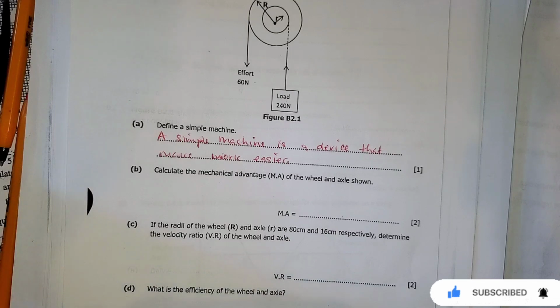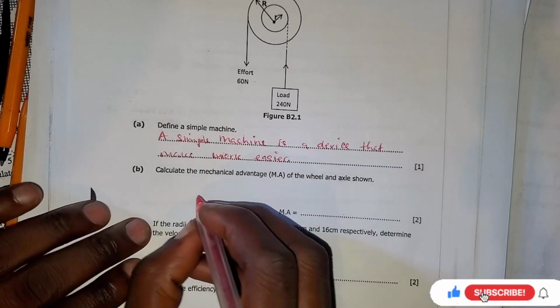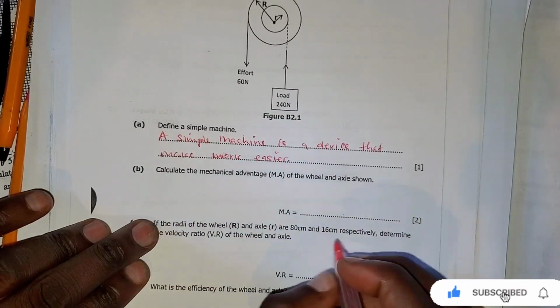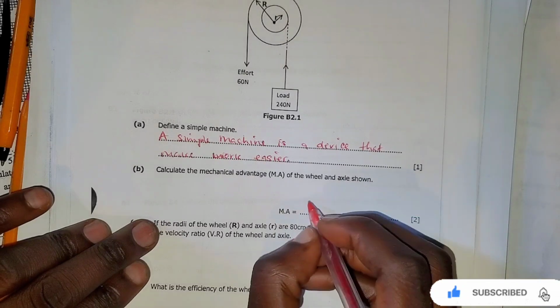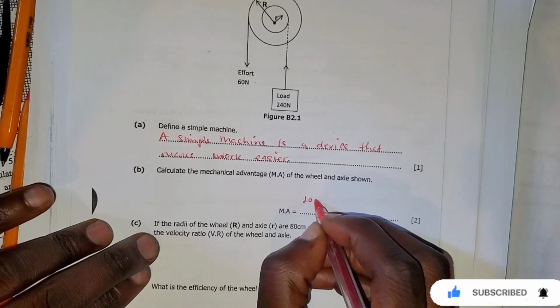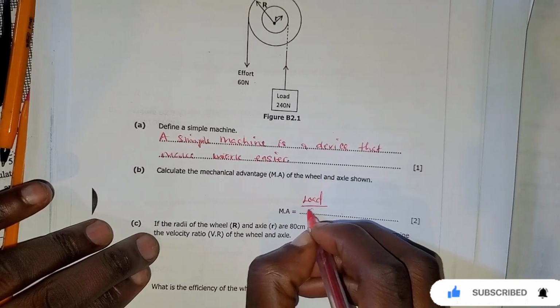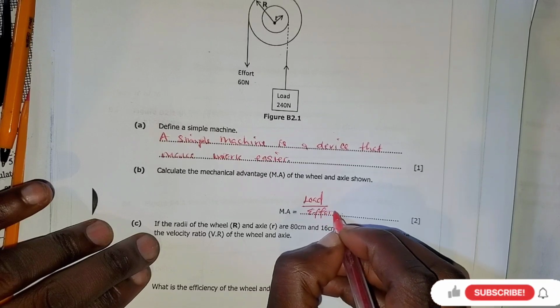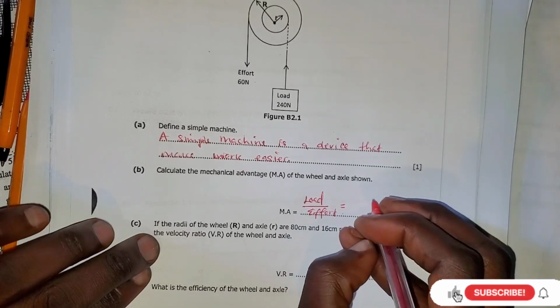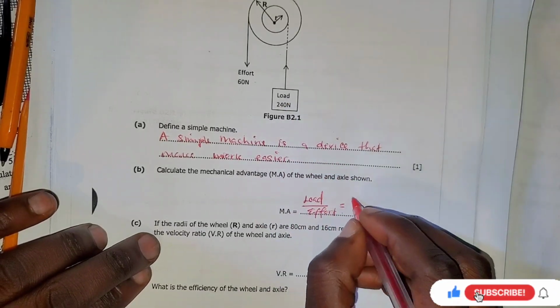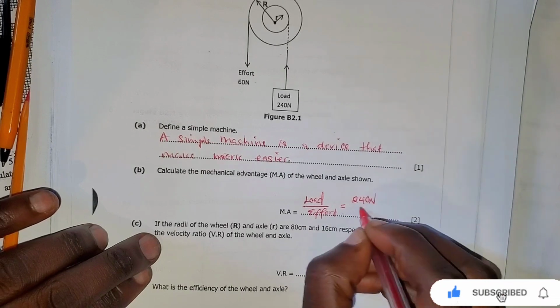Next question. Calculate the mechanical advantage of the wheel. Mechanical advantage is equal to load over effort. Our load here is 240 newtons.